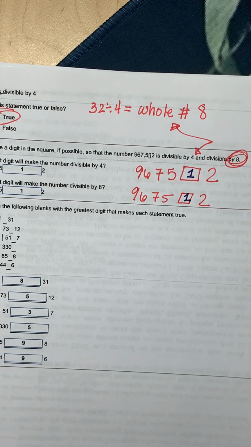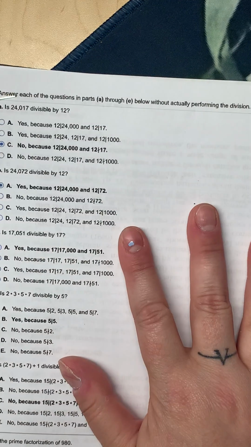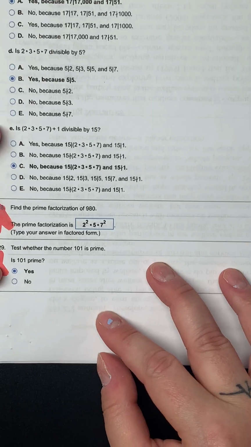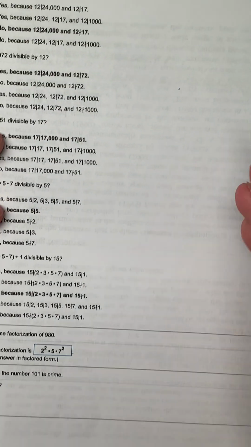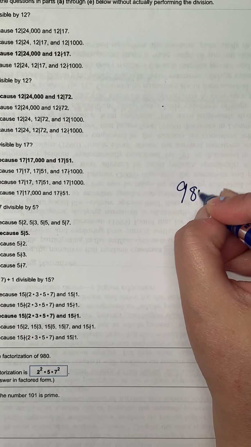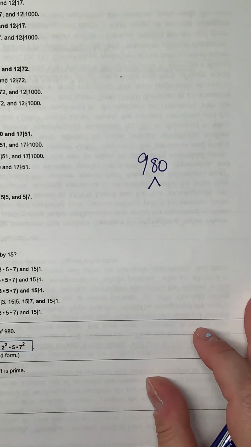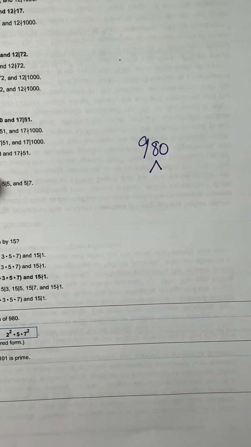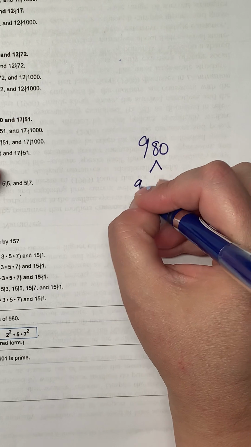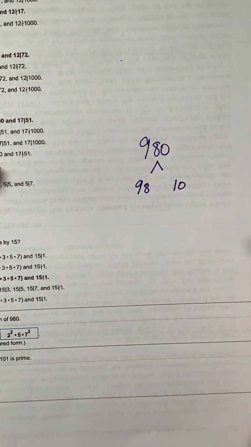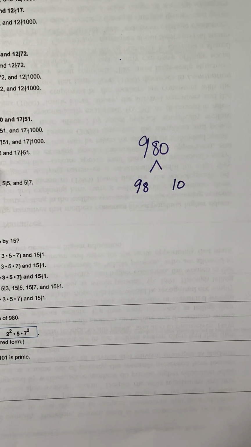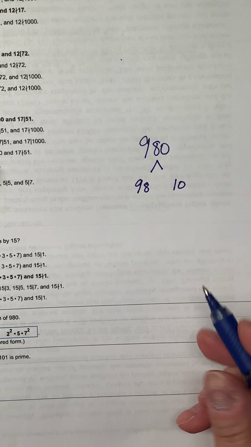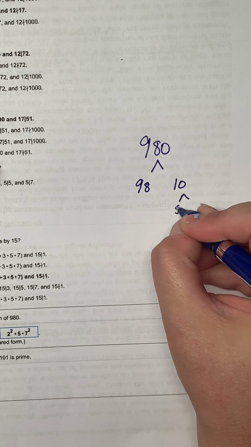Okay, the next number we're going to go to is 28. 28 says find the prime factorization of 980. So that's where we draw, we're on number 28, prime factorization. This is where we draw that little factor tree. So it doesn't really matter what you start with. I could have started with 5 and something. It doesn't matter. I just chose 98 and 10, and then let's keep breaking.